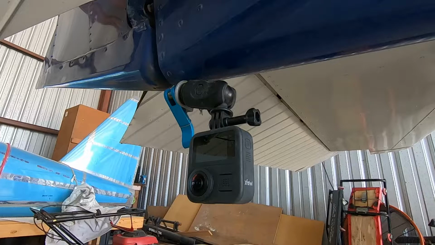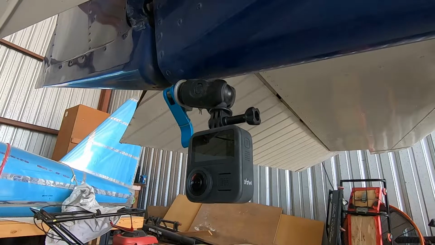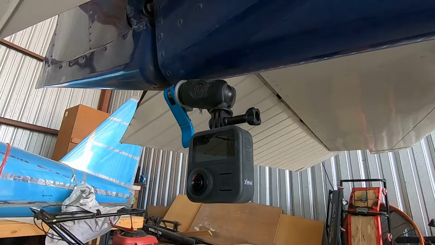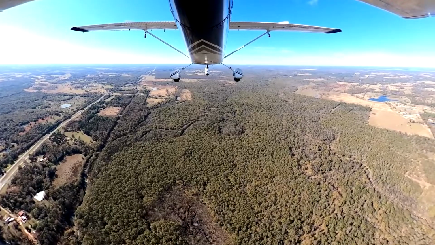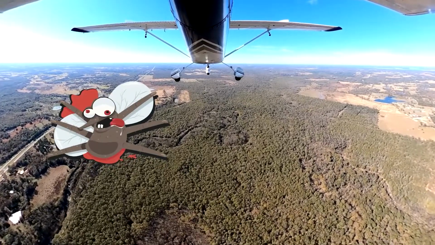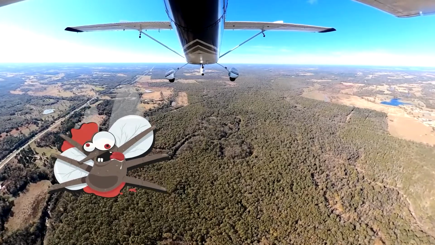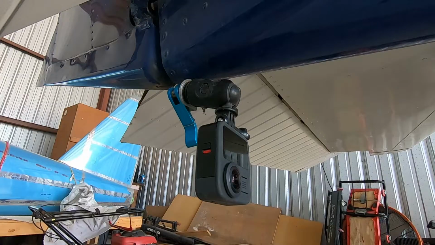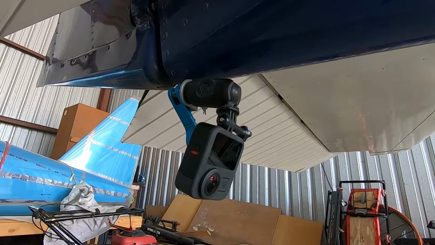Here I've mounted a GoPro Max on the rear aircraft tie-down using a mount from MyPilotPro. Notice that I've turned the camera sideways parallel to the wind. This way of positioning accomplishes two things. One, it helps prevent bug smashes on your lens. And two, it keeps the force of the wind from pushing the camera back on its mount.